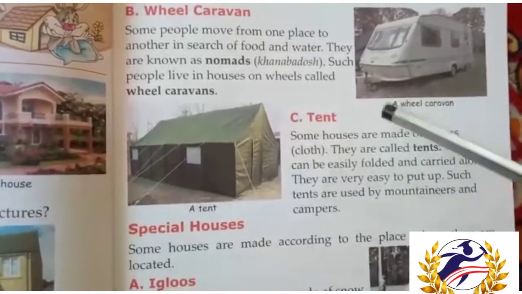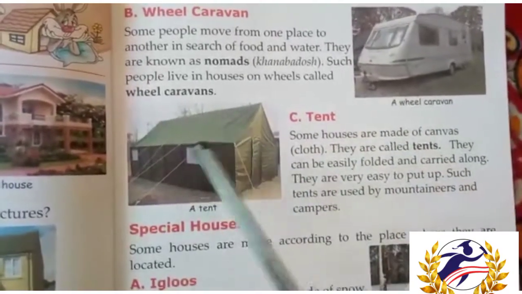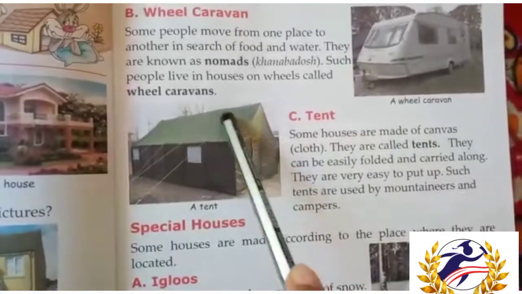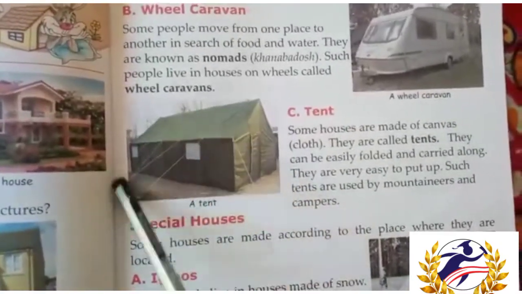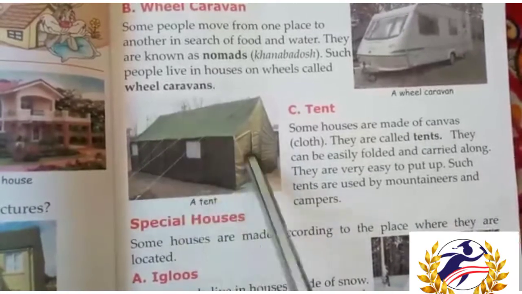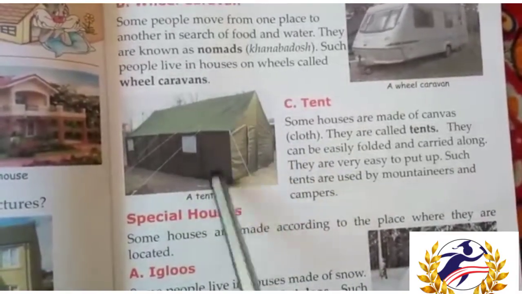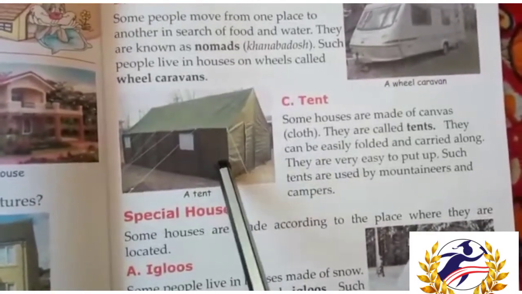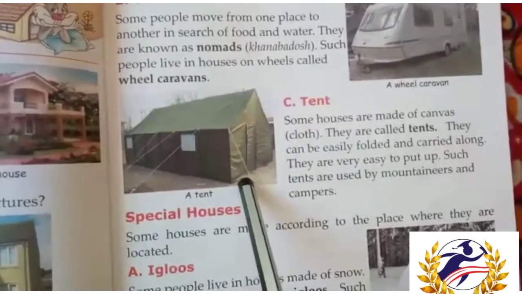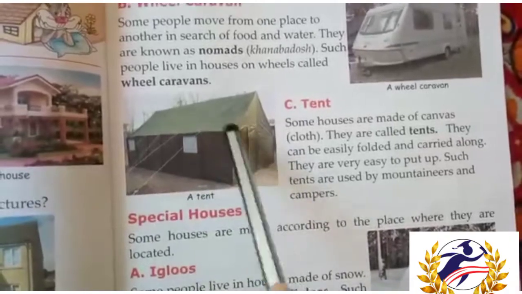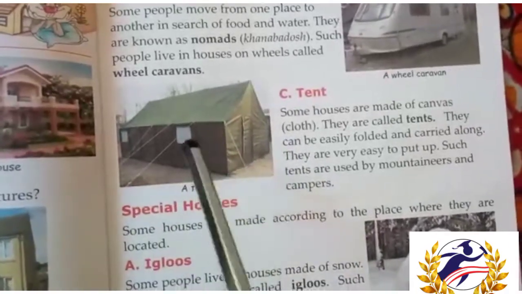And another kind of temporary house is a tent. It is made up of canvas. It is nothing but thick cotton cloth. They are called tents, and they can be easily folded and carried. They are very easy to put up. Such tents are used by tourists and campers.